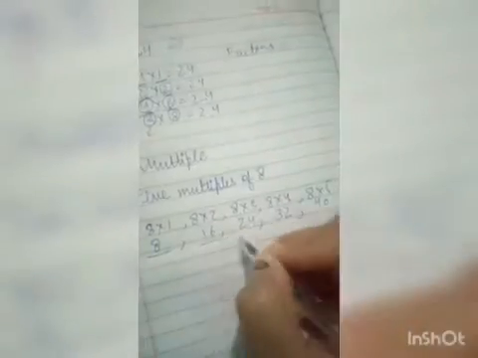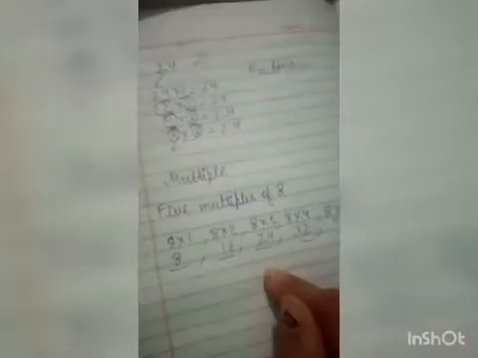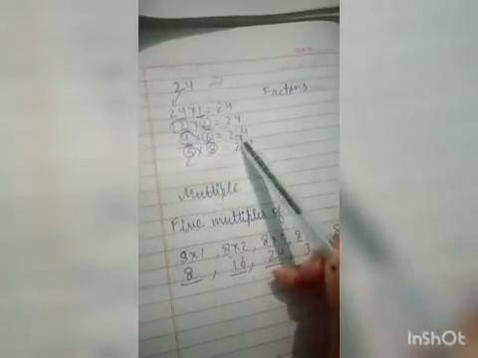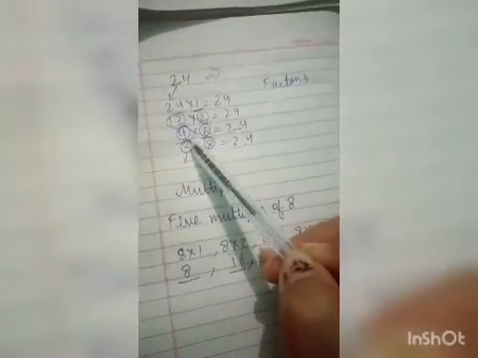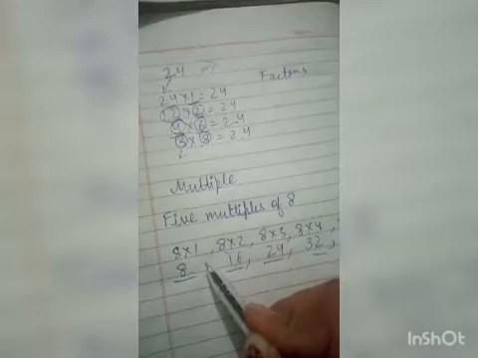So all these are multiples of 8. This is the difference between factors and multiples. When we multiply two numbers to get a product, these numbers are our factors. And the product we get is the multiple.